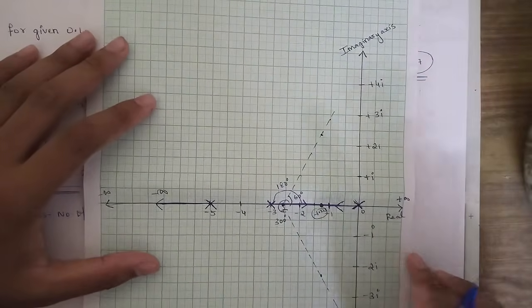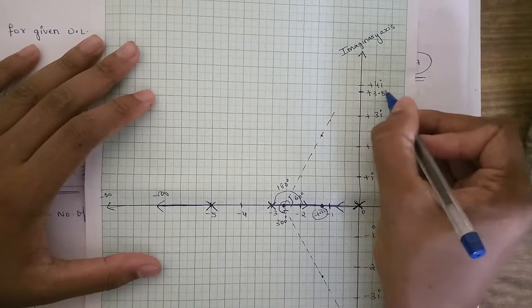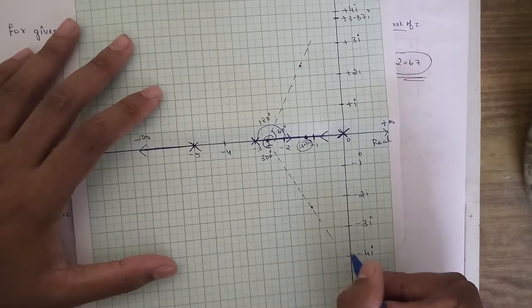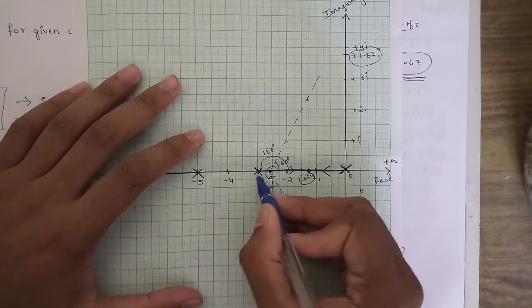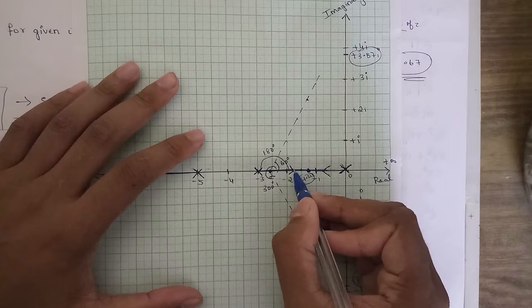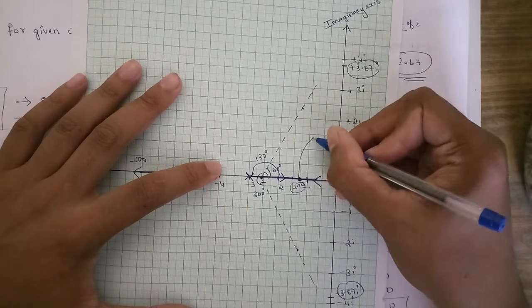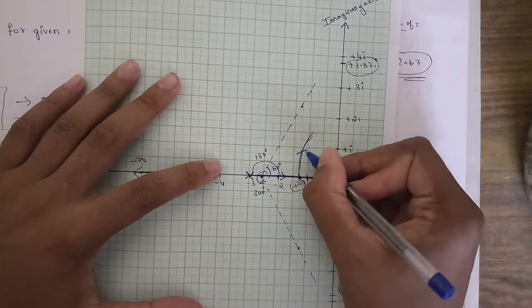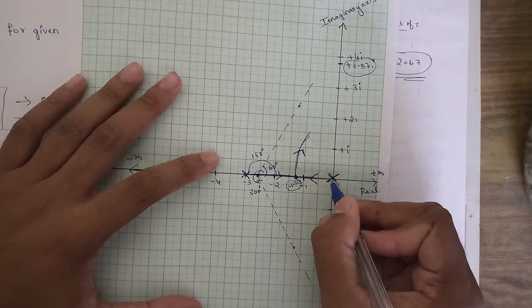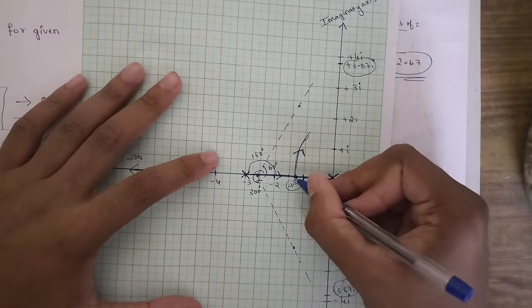So plot that also first. 3.87, it might be coming somewhere here. This is plus 3.87i and this is somewhere here, minus 3.87i. Okay, so now what would be happening is, from the pole it is moving towards the breakaway point, and when this branch reaches the breakaway point, it emerges like this. Same with here, and from this it moves in this direction now. And same with here, from this pole it is moving in this branch, and when it reaches the breakaway point it goes down like this.